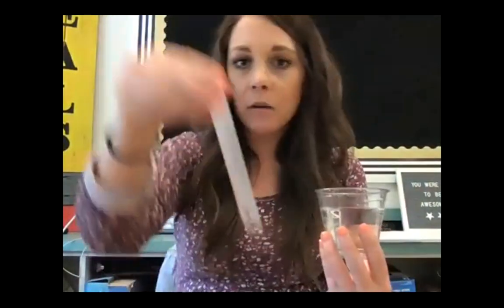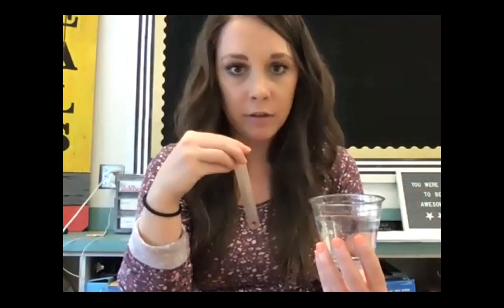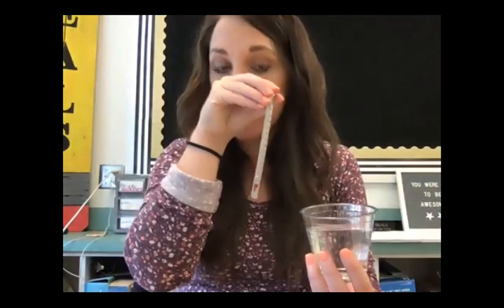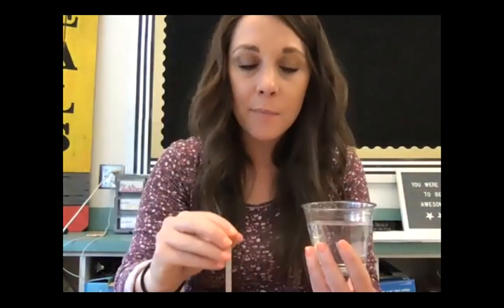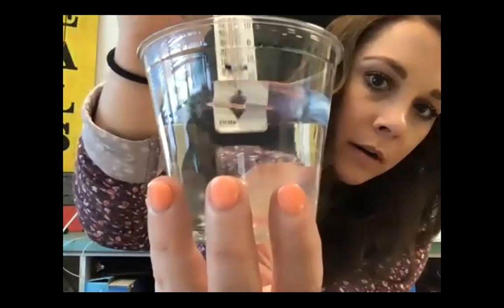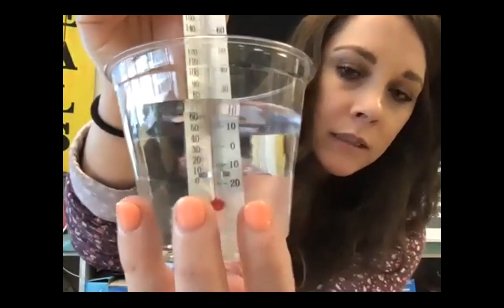Then when it's time for me to check the temperature, I'm not going to pull the thermometer out and look at it, because then it's going to start moving again to tell me the temperature of the air in the classroom. I don't want to know that. I want to know the temperature of the water. So I'm going to keep it in the cup as I try to look at it. Okay? So I'm going to carefully set it in. I'm going to hold it to where hopefully you can see.